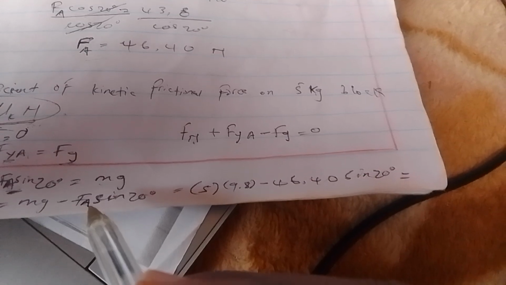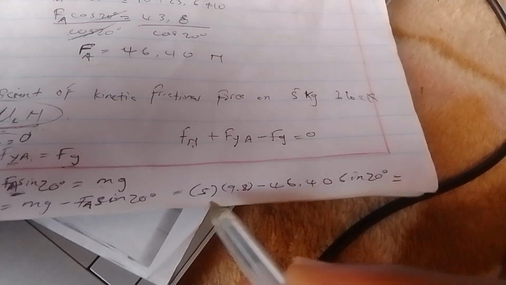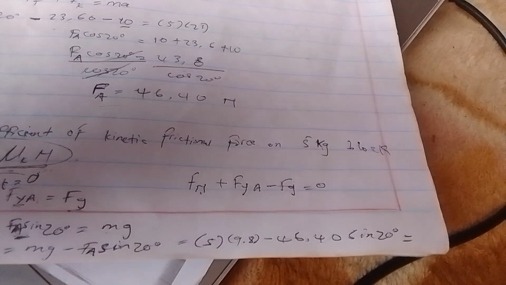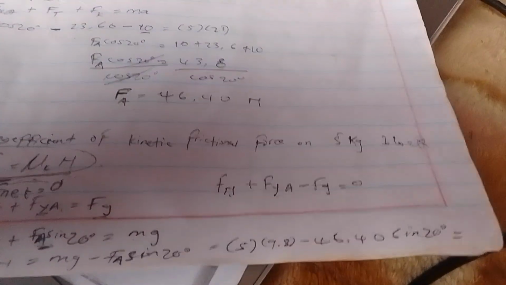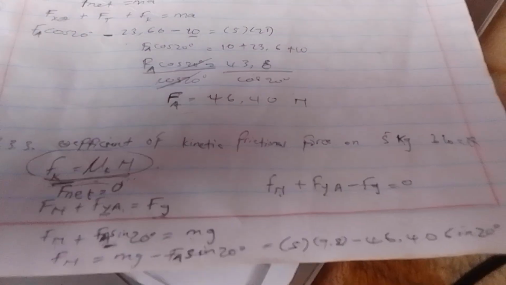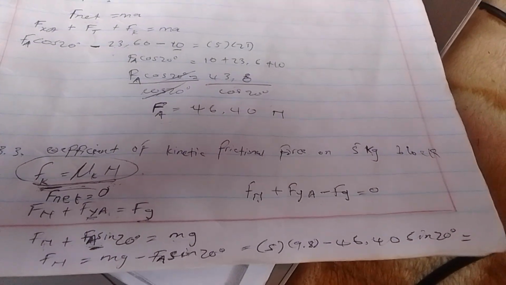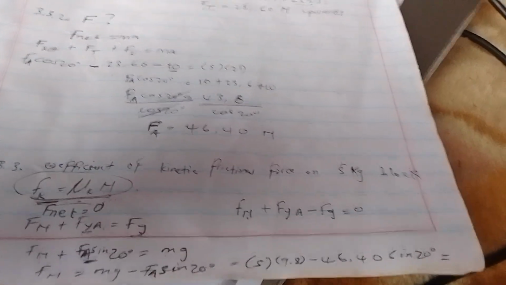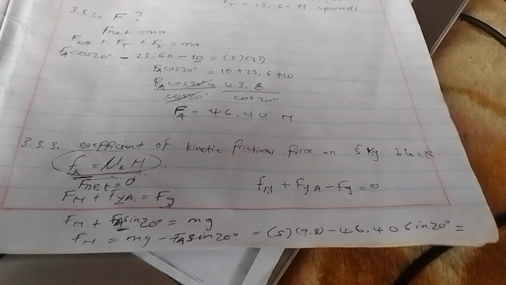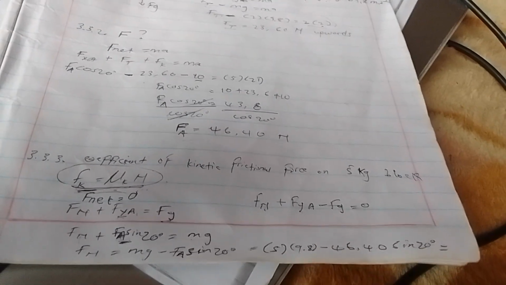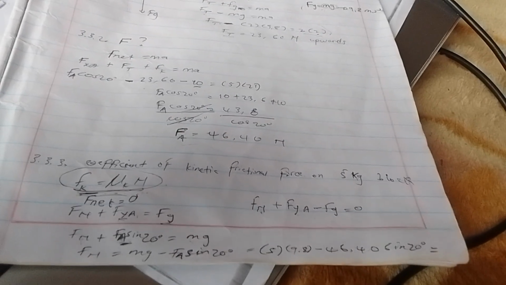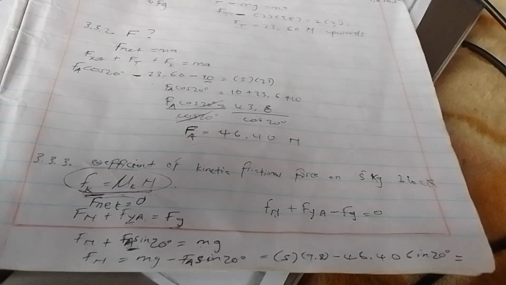46,40. In place of Fa we place 46,40 sine 20, and then you find your answer. We were looking for the normal force. Okay, let me punch it into the calculator and find the value. I did not complete this one earlier because I was tired, but okay, let's go.